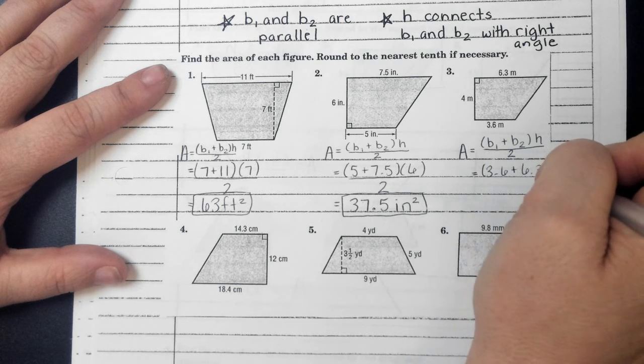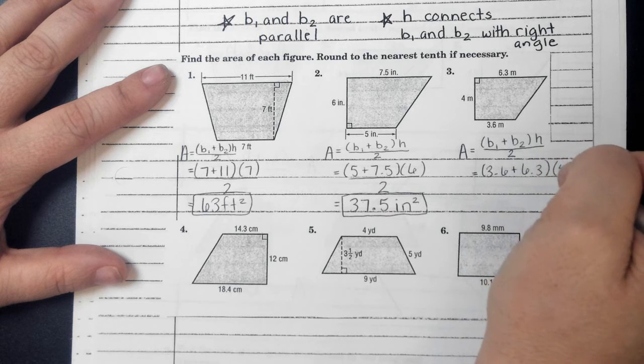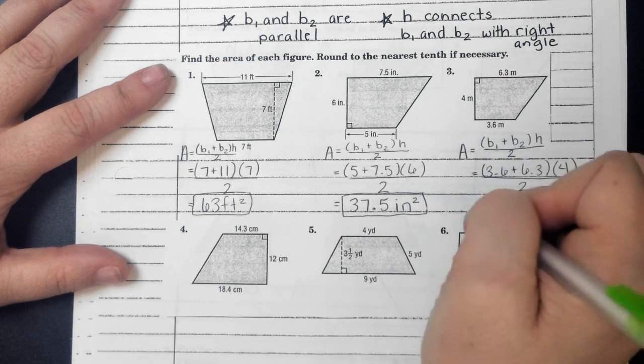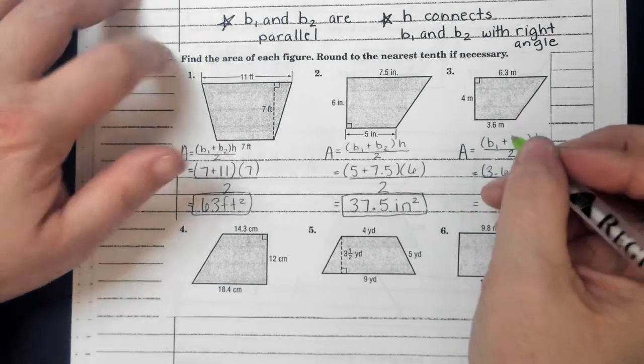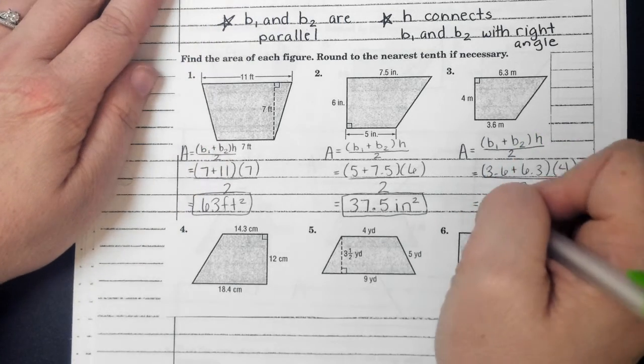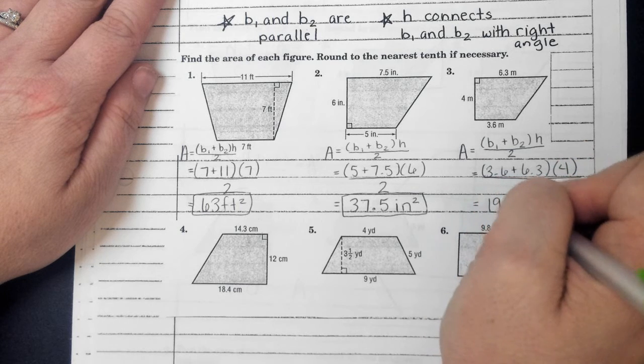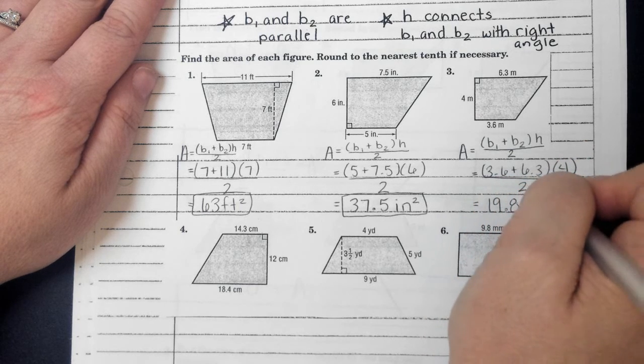And what's my height, Draven? 4. Divided by 2. Okay, looking for a new hand. Who can tell me what that answer is going to give me? Samantha? 19.8 meters squared. Thank you for including that measurement. Excellent job.